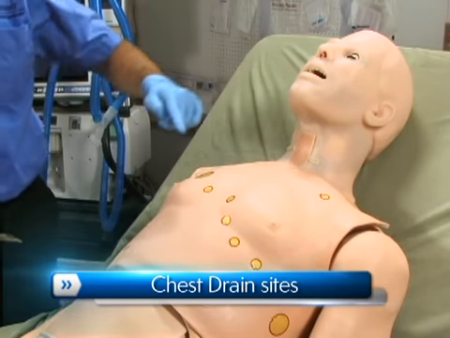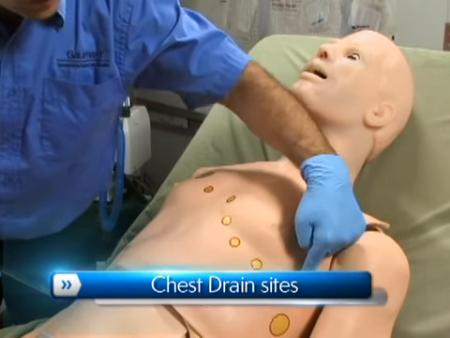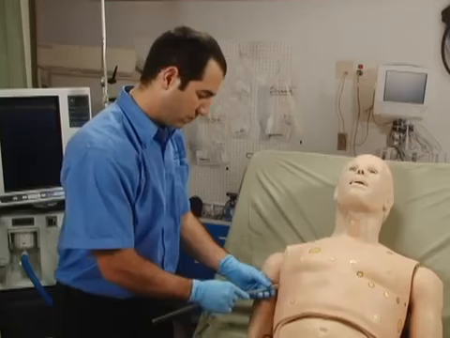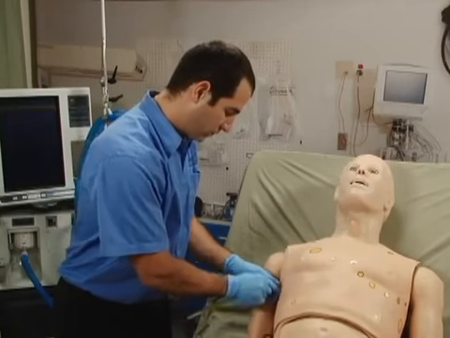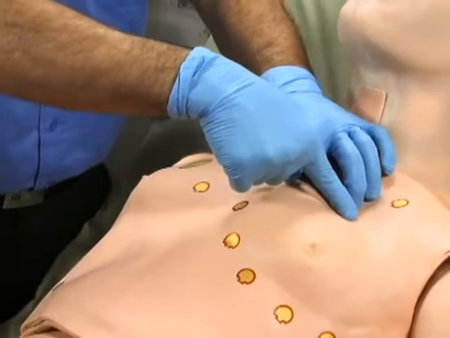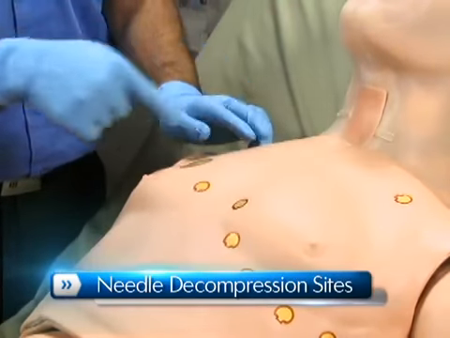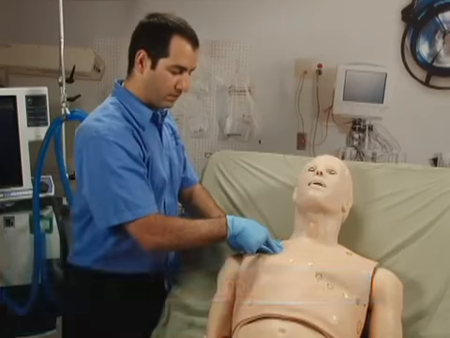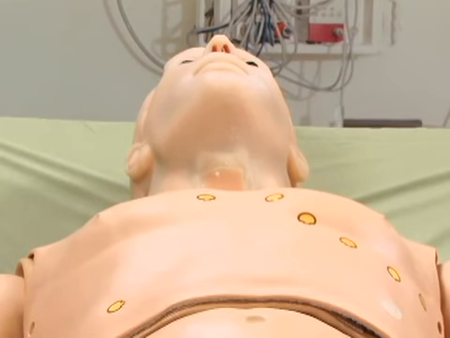HAL features bilateral chest drain sites at the 5th intercostal space to simulate therapy for pneumo or hemothorax. Alternatively, one could utilize the needle decompression site to relieve a pneumothorax. Either lung can be disabled at any time to simulate a collapsed lung.